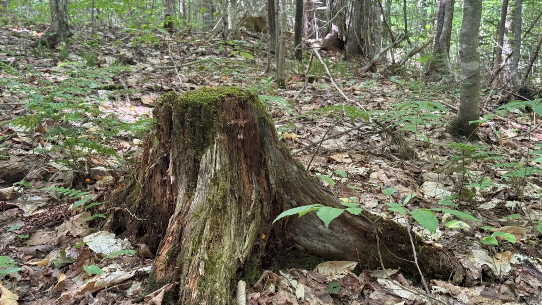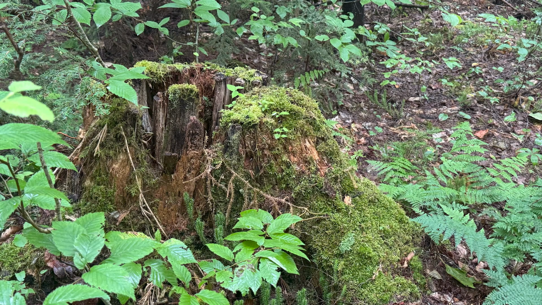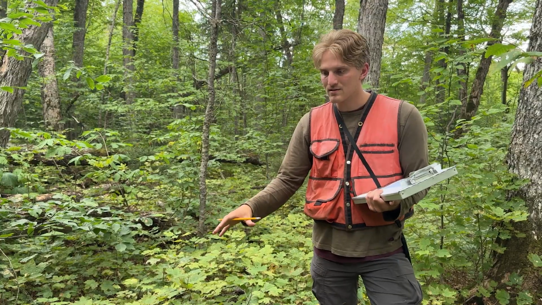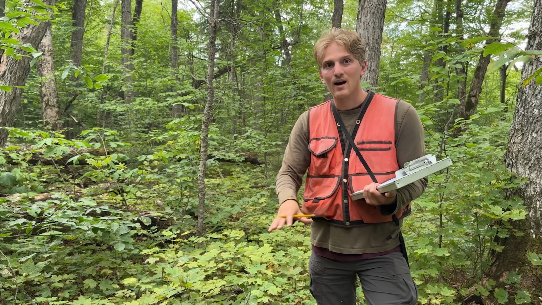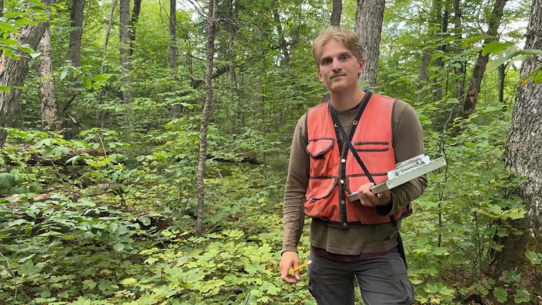For those older sawn stumps that you're not quite sure about, you should also look around really carefully to see if there's any old logs that could have been associated with those. And if you find those, it's probably an indicator that it wasn't cut and that it fell down naturally.